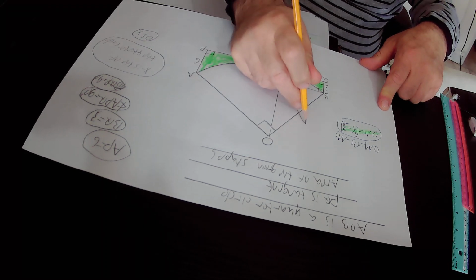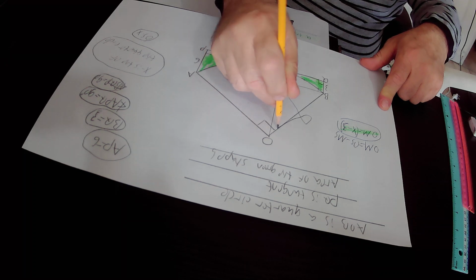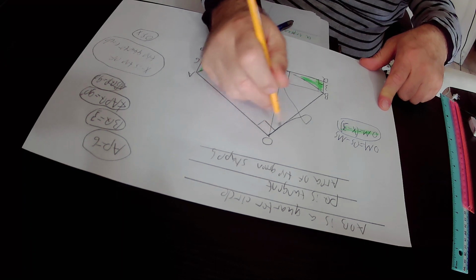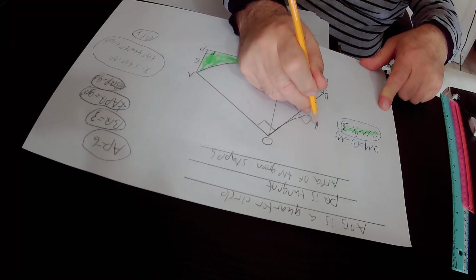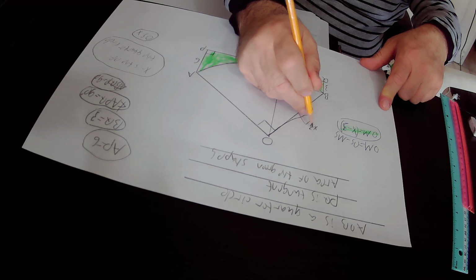So this line segment OM is equal to X minus 3 units in its length.